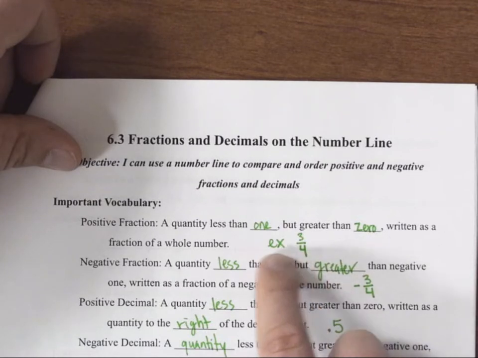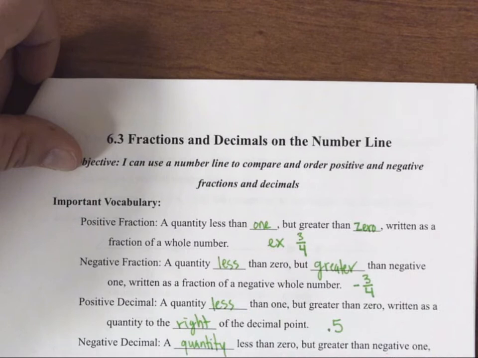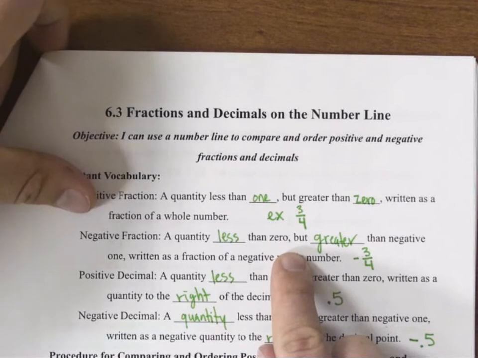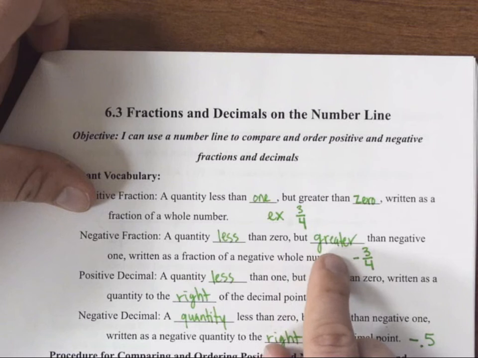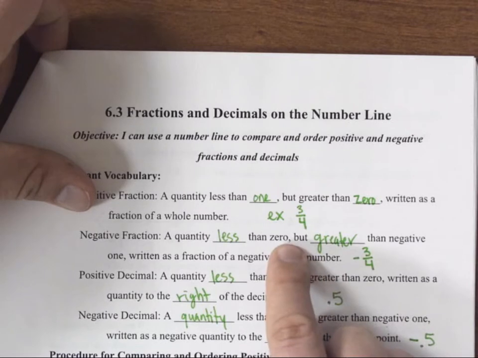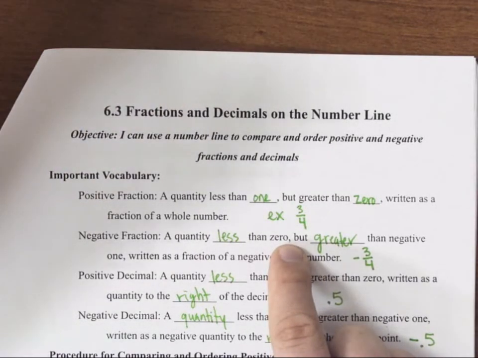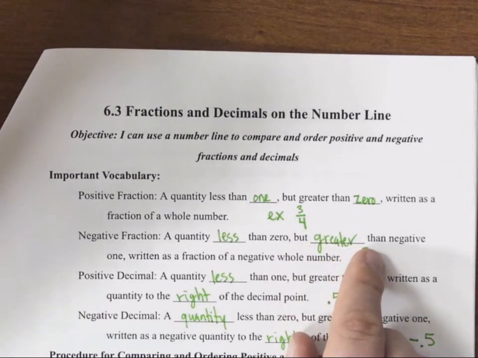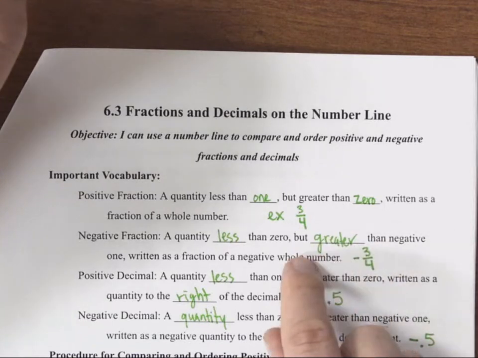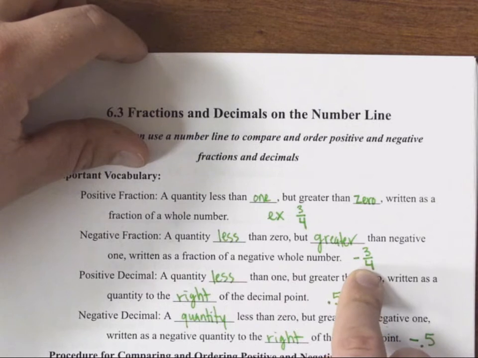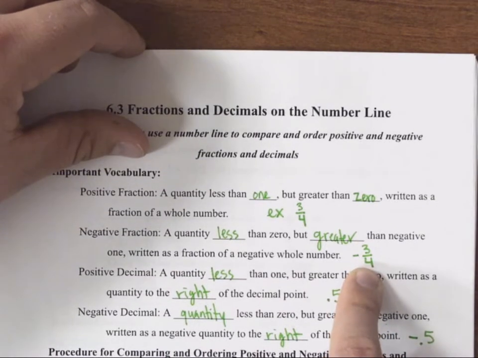Okay, and it's a positive number, so we are going to be on the right side of the number line, right of 0, in between 0 and 1. Negative fractions. A negative fraction has the quantity less than 0, but greater than 1. Well, some of you are going to say, well, that doesn't make any sense. Well, because it's negative, it's going to be less than 0, so left of 0 on the number line, but it's greater than 1, greater than negative 1. So it's somewhere in between 0 and negative 1 on the number line. So written as a fraction, we could have an example of negative 3/4. That would be a negative fraction.